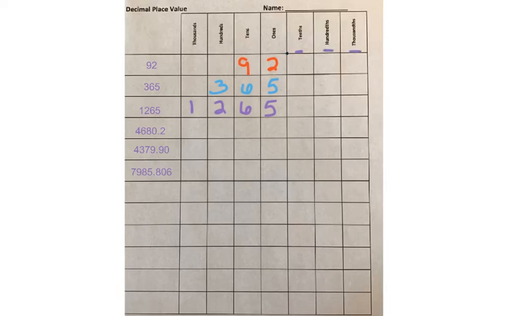And our first one here is 4,680 and 2 tenths. So 4,680 and is going to be our decimal, and 2 tenths. Okay, and that's why we don't say the and when there's not a number that's in the tenths, hundredths, or thousandths. If we don't have a decimal, because when we say it, we can say and as our decimal. So 4 in the thousands, 6 in the hundreds, 8 in the tens, 0 in the ones, and 2 in the tenths.